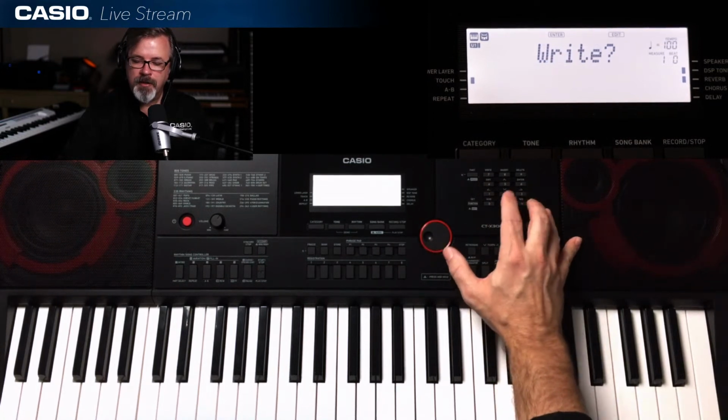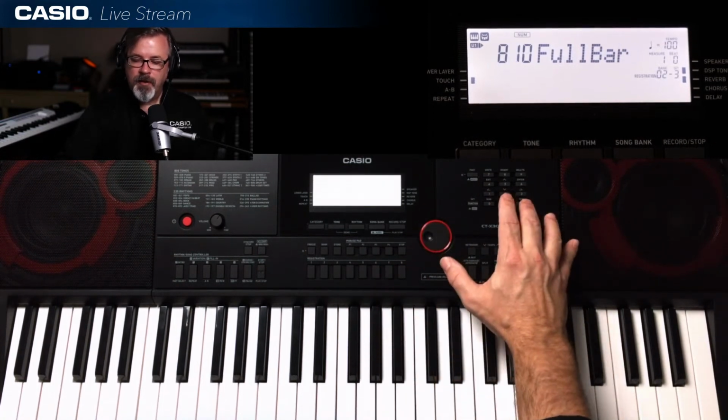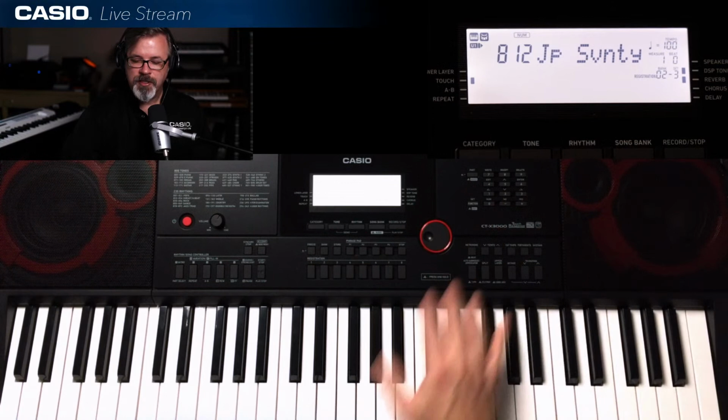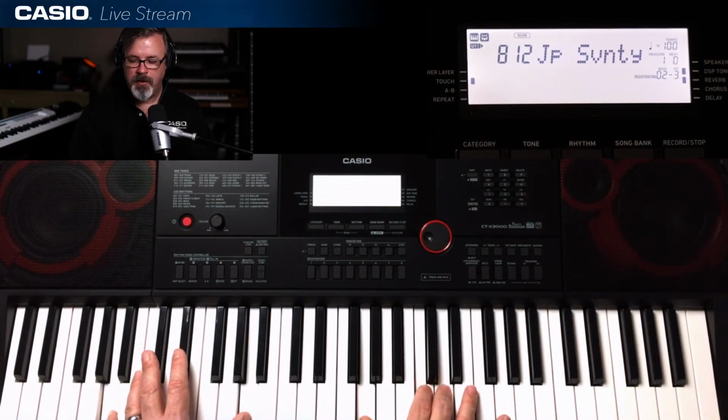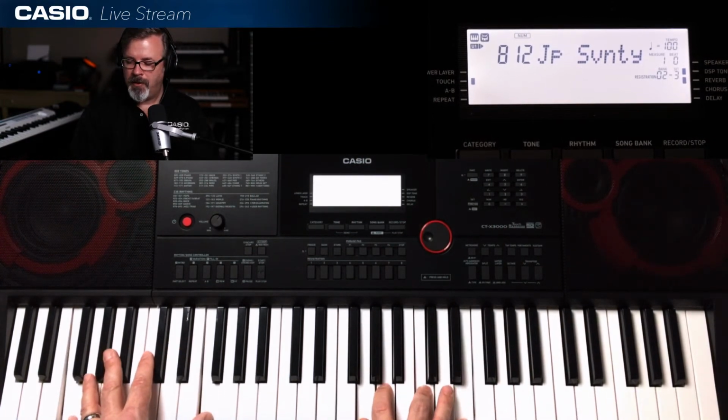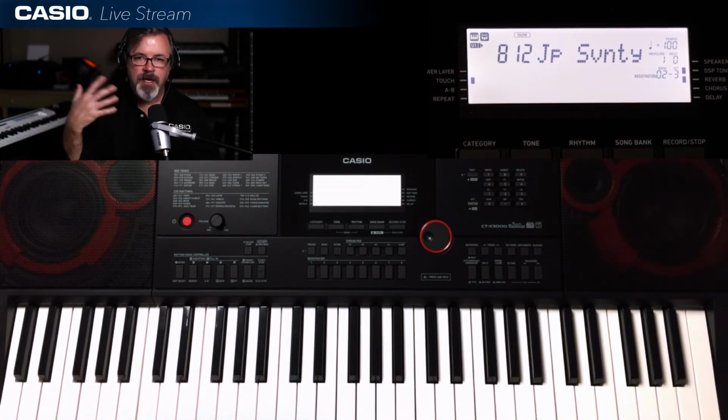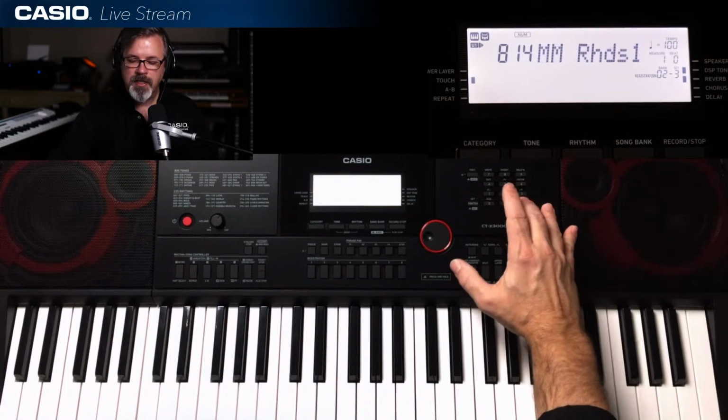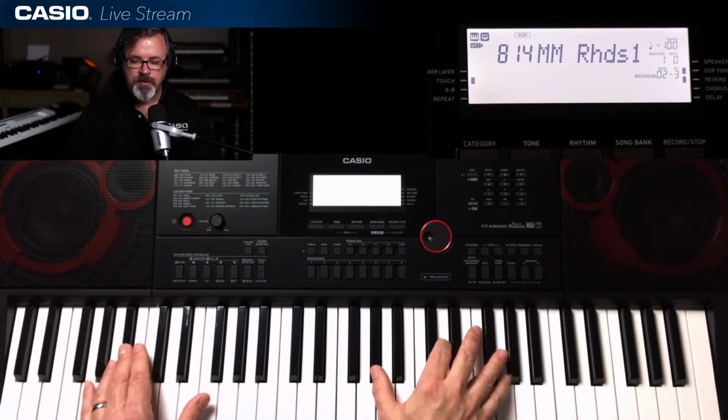All right. Some organs, JP70. So that's a Roland JP synth inspired tone, some more Rhodes.